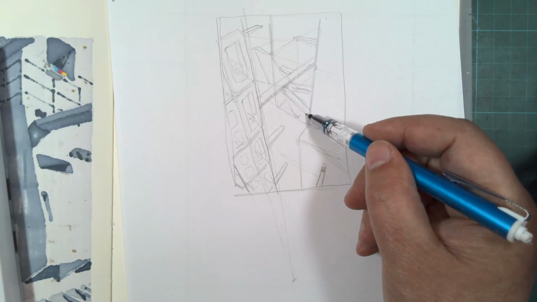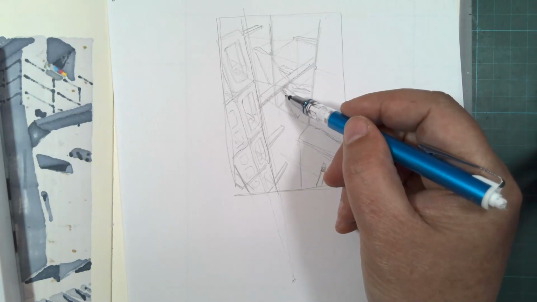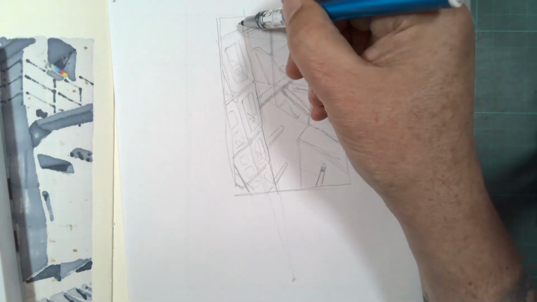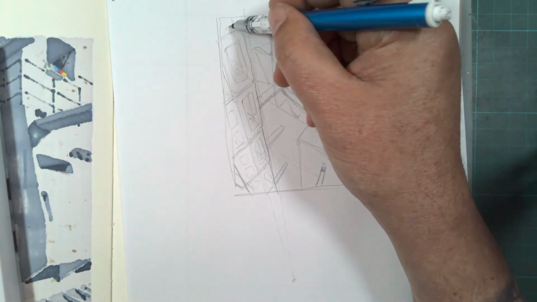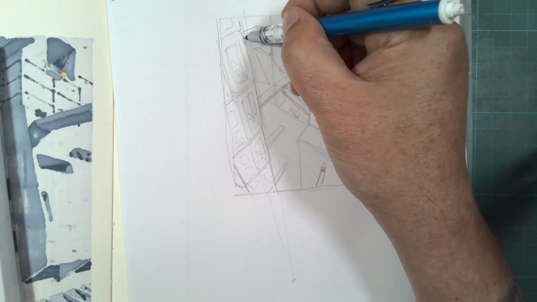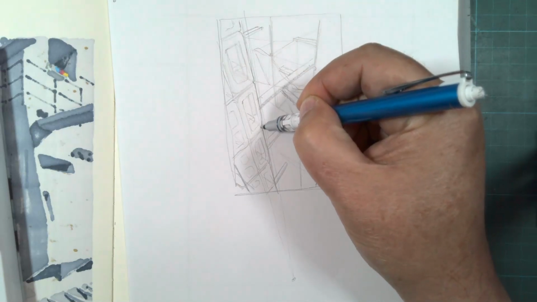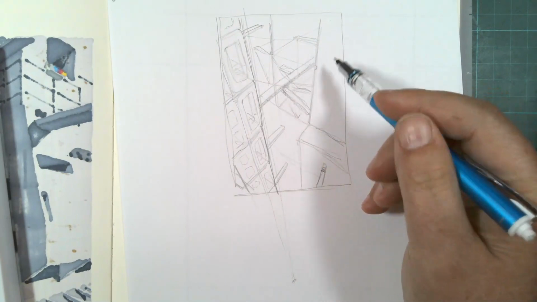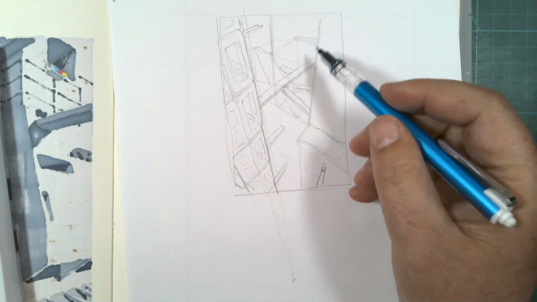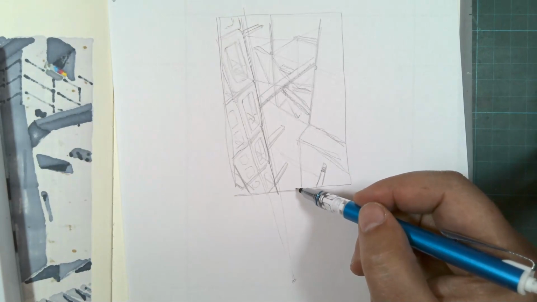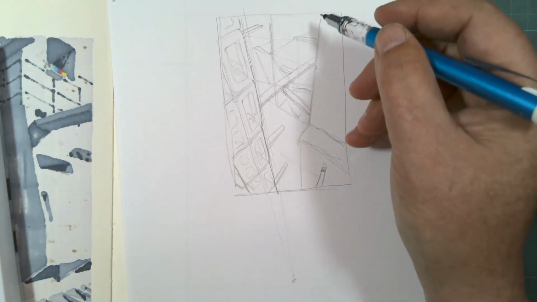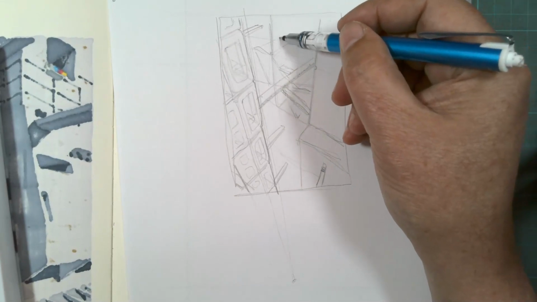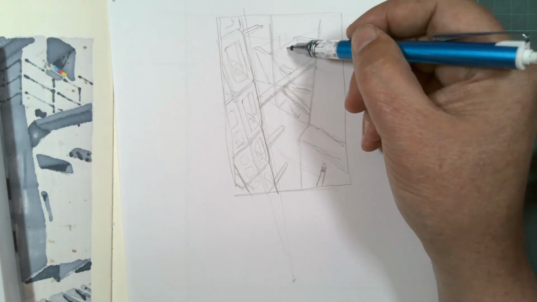My only real idea is that I wanted this building on the left to have some see-through windows to help give a sense of scale to the drawing, which has been lacking from some of my previous drawings. So I really wanted that there, and that was pretty much all I had to go on. A lot of this drawing was just filling up space. You'll see as we go.